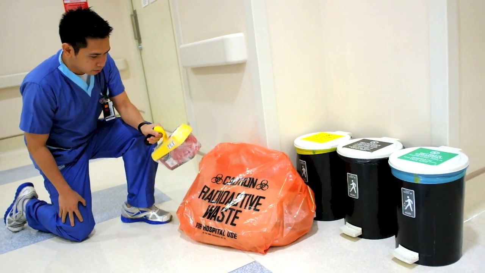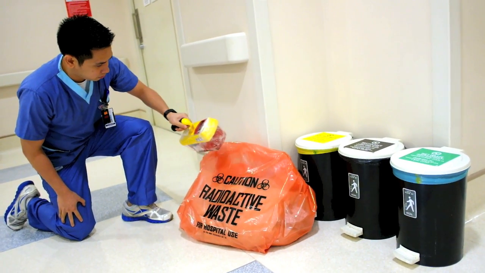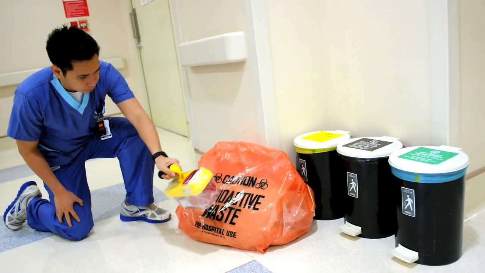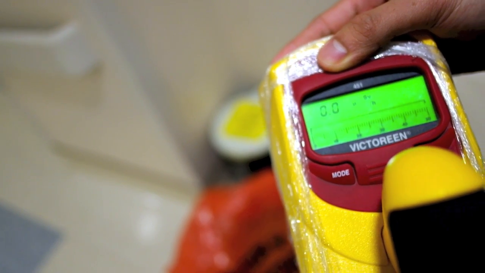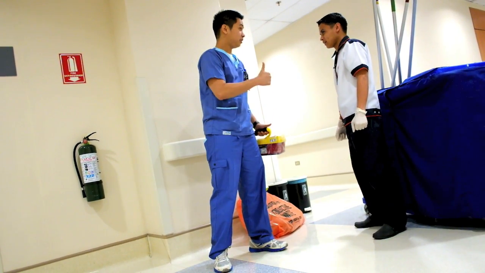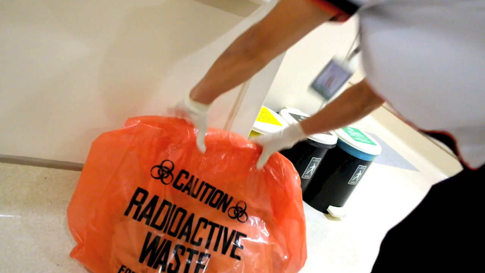Patient waste shall be collected every day. The nuclear medicine department shall monitor waste before disposal. Once the technologist declares that the waste is safe, it shall be endorsed to the housekeeper for disposal.